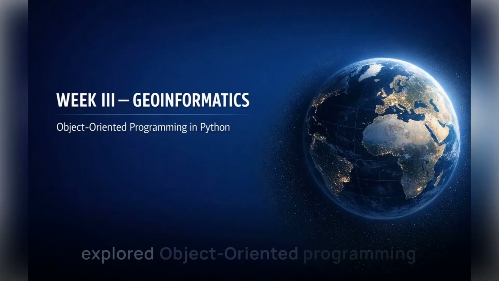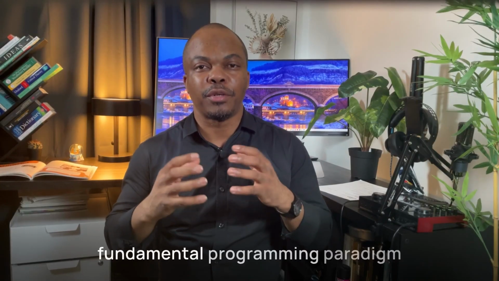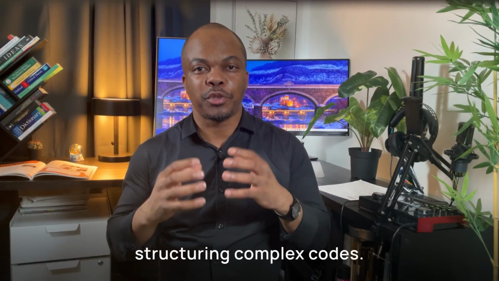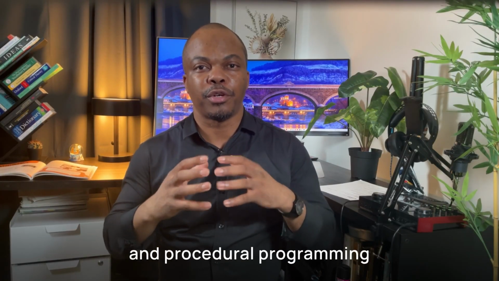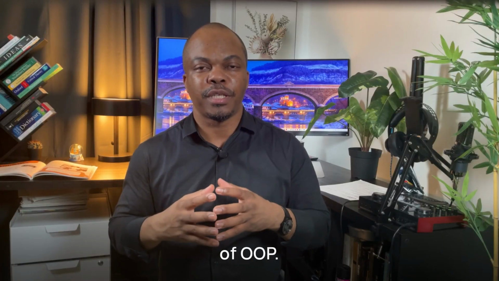This week we explored object-oriented programming in Python. This is a fundamental programming paradigm for organizing and structuring complex codes. We begin by reviewing the limitations of imperative, functional, and procedural programming paradigms to justify the importance of OOP.